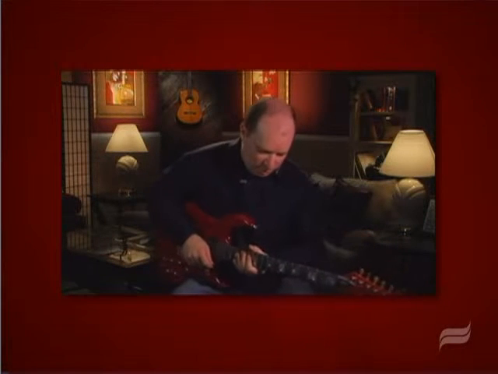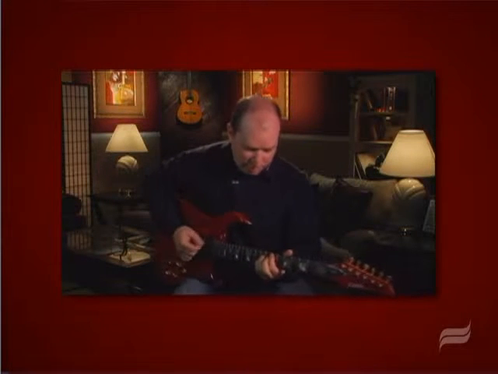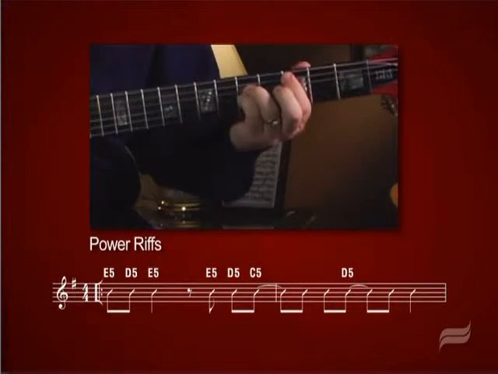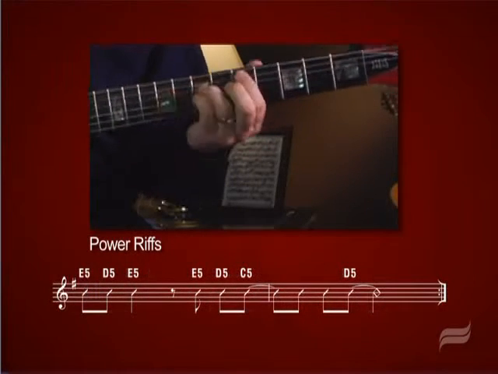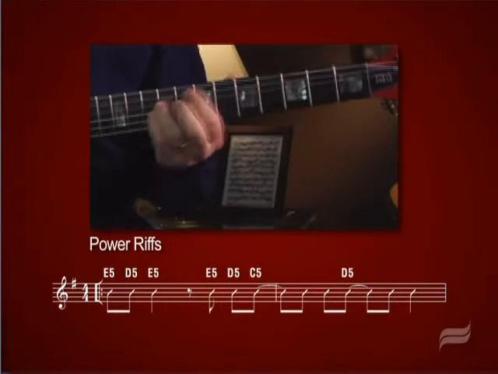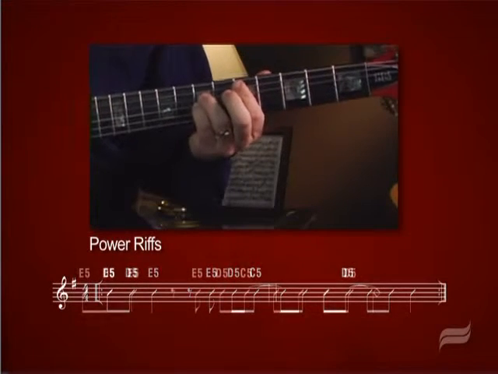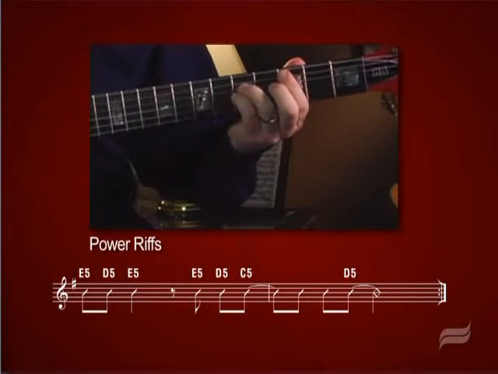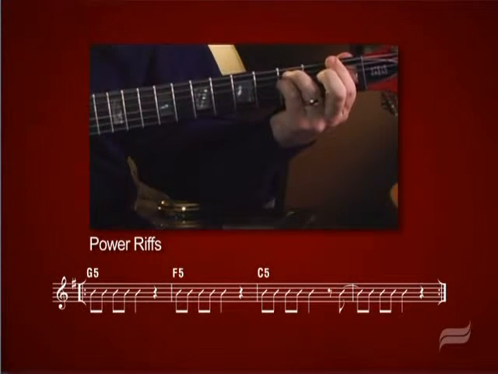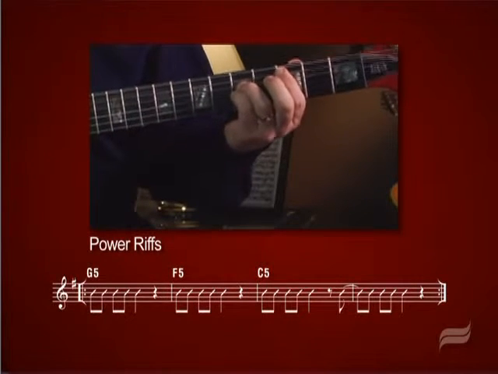Before we do that, let me try a different distortion. Get a little bit different sound. Let me crank up my volume a little bit. All right, here we go. Repeats it back to line 1. Upbeat.